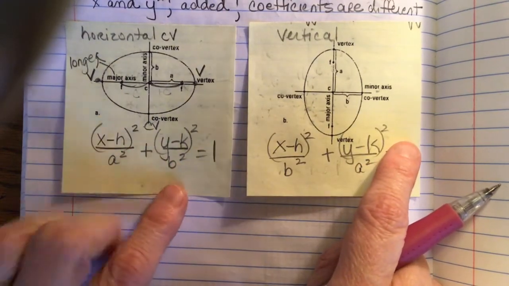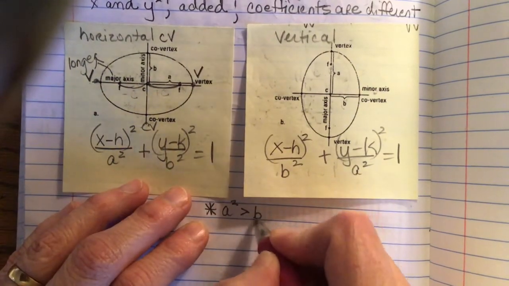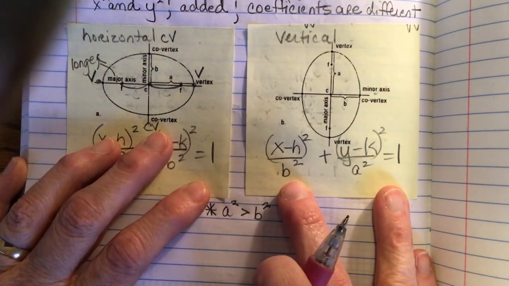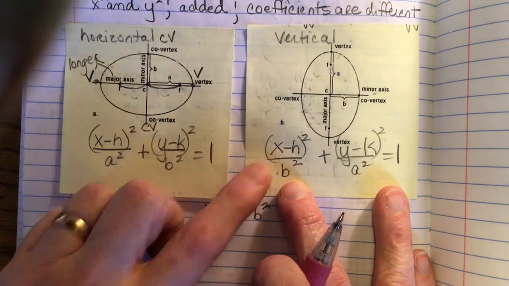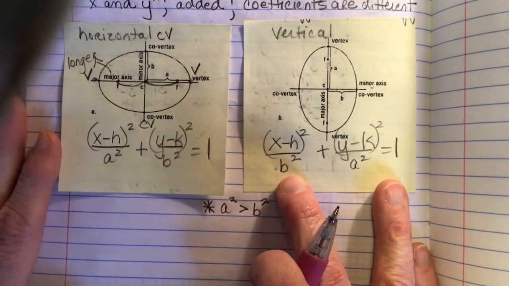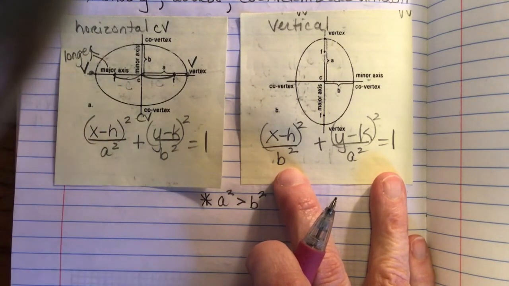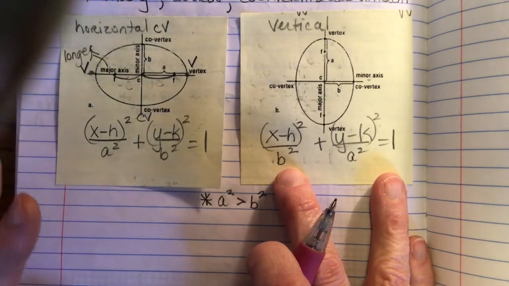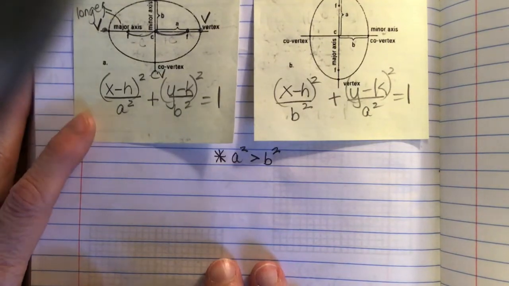Now, the difference in this is that a squared will always be bigger than b squared. And you're looking for the bigger number is what you're looking for, because that's going to help you decide whether it is going to be horizontal or whether it's going to be vertical. Now, this looks complicated. I'm going to actually put underneath it, they share a lot of the same information, and I think I'm going to go ahead and put this, but you're definitely not going to learn it this way, but I think I'm going to go ahead and state it just so you have the exposure to it.